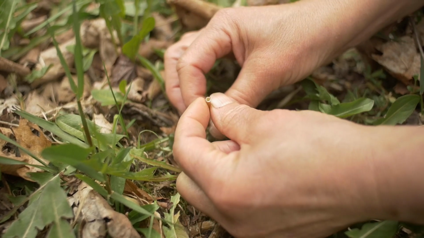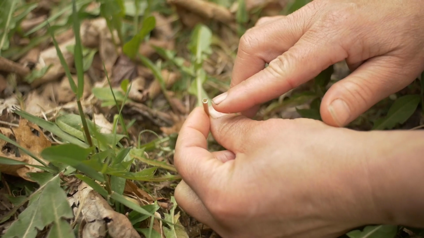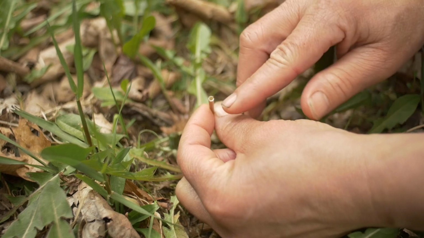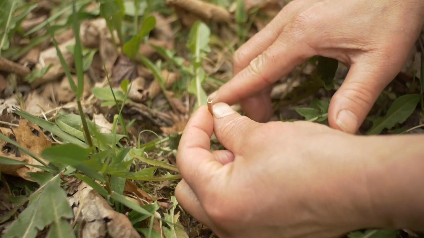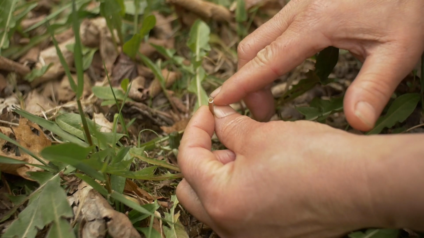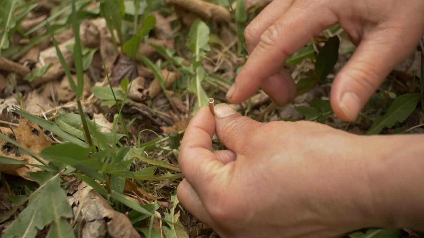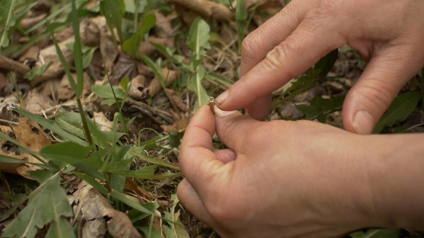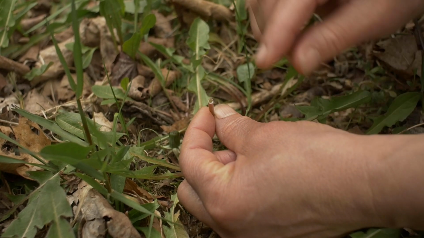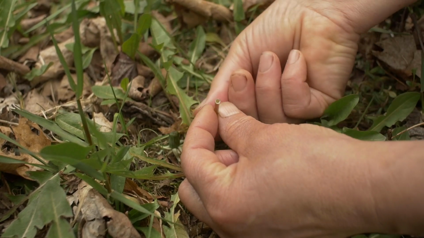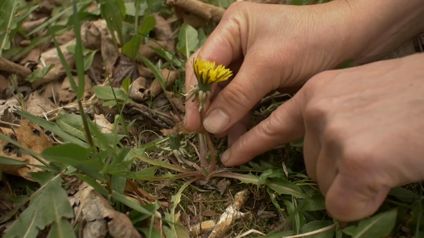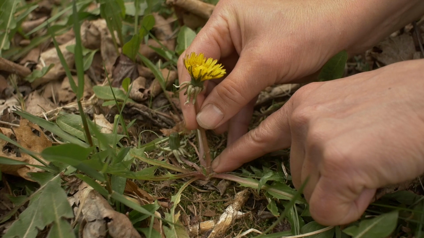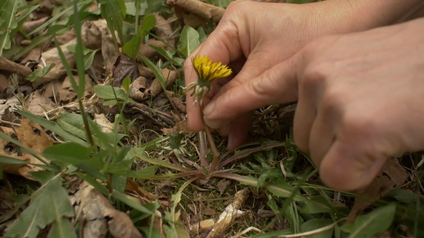and notice there's milky white latex coming out that's oozing, and it's also hollow. So this flower stalk, this scape of the dandelion, is hollow, and when it breaks, you get a milky latex, and it is always leafless. So this flower stalk just arises out of the center of the basal rosette without any leaves.